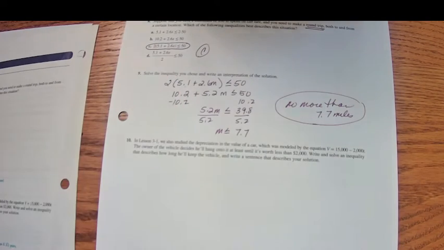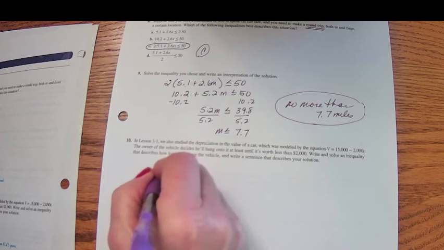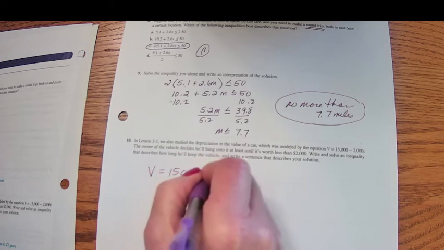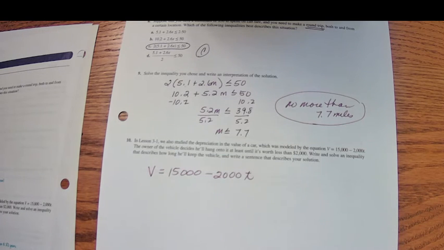And number 10 here, going back to that car depreciation value, we studied the depreciation of a car. We bought a $15,000 car and it loses $2,000 every year.